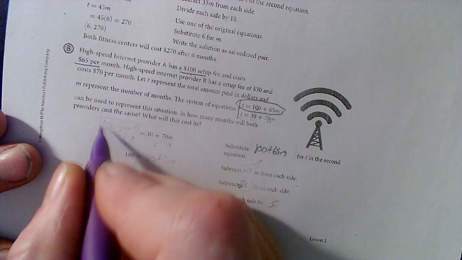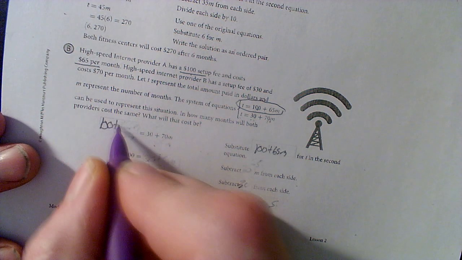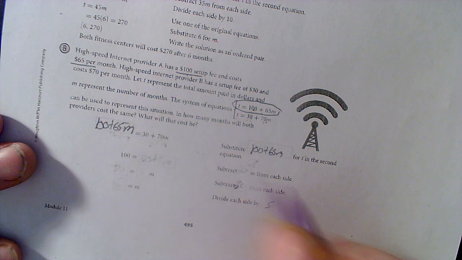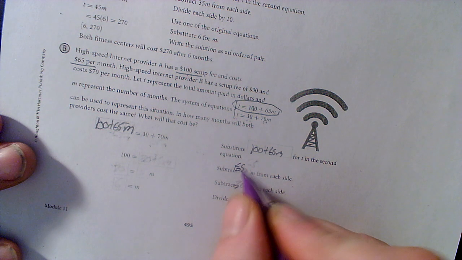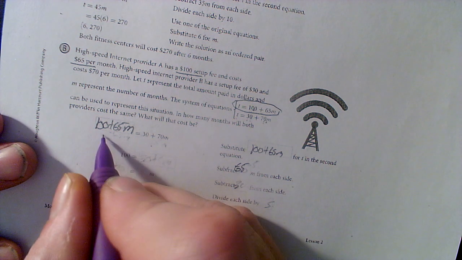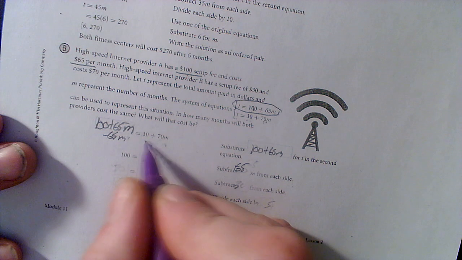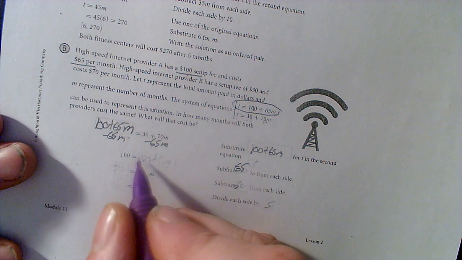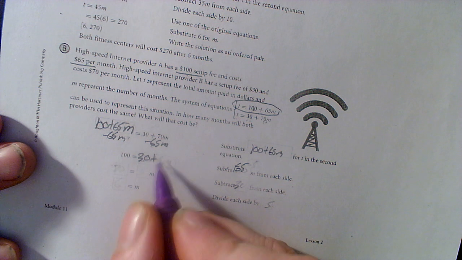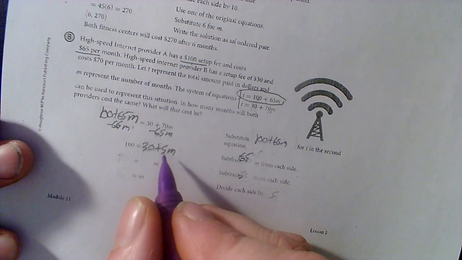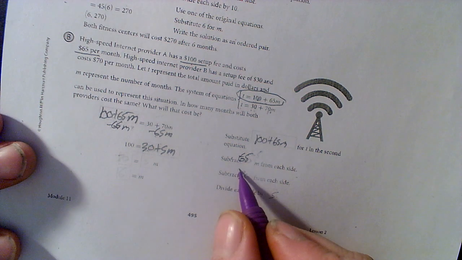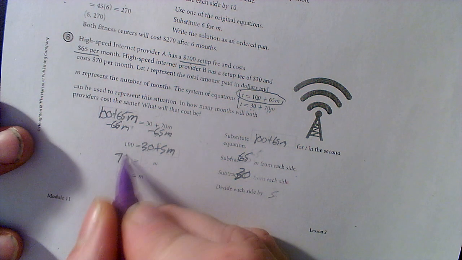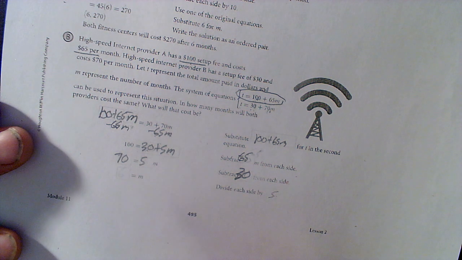So I take that t out and I write 100 plus 65m. And when we go there and we subtract 65m from both sides, so I go minus 65m, and our goal is just to solve for m, right? Minus 65m. That would give me 100 equals 30 plus 5m. And I want to solve for m, so I could subtract 30 from both sides. Well, that would be 70 equals 5m.